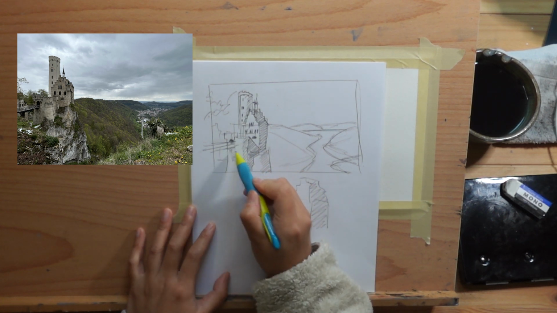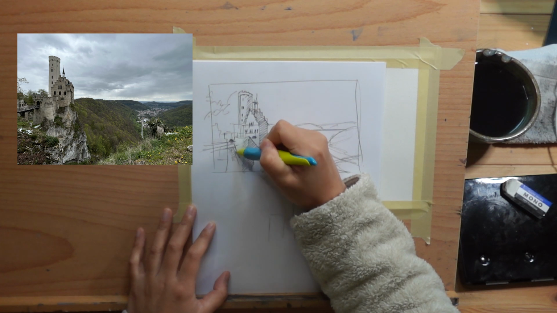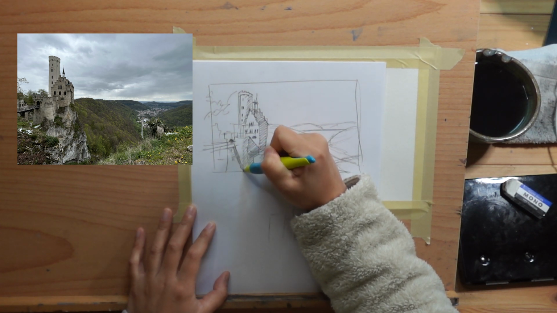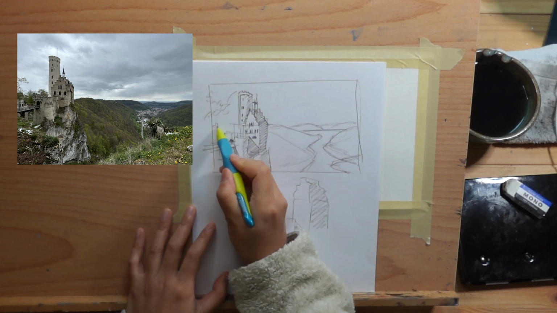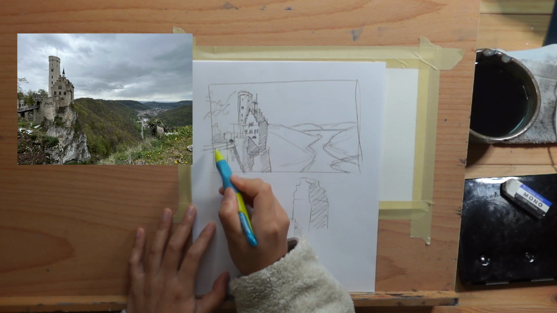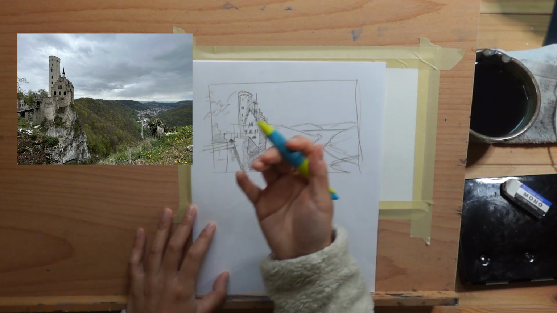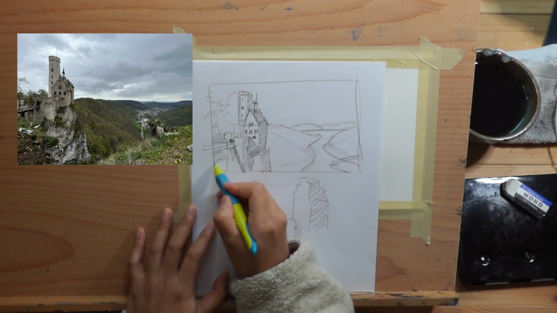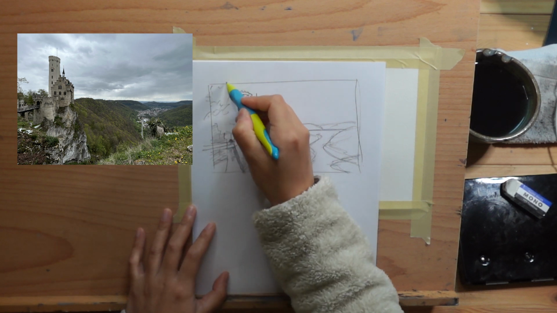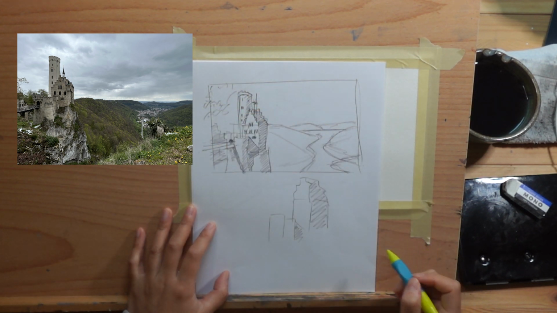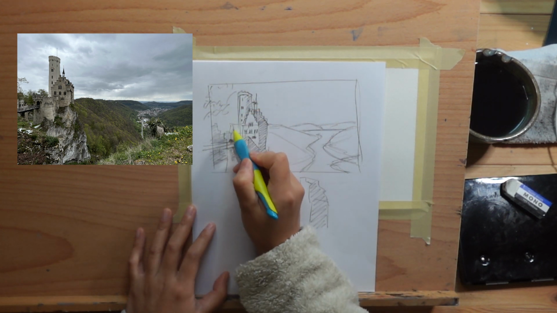This bridge will probably create a shadow as well, actually, not thinking about it. So probably want to do something like that. These buildings will all be in shadow because they're kind of backlit. They're facing the side, right? So the foliage, do we want the foliage? That's the thing.